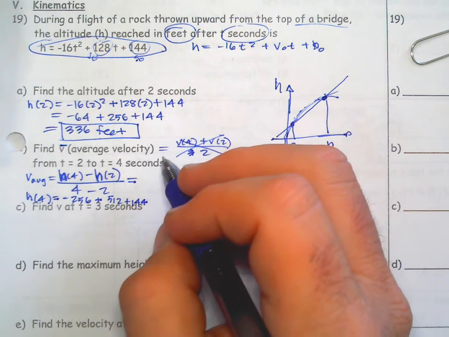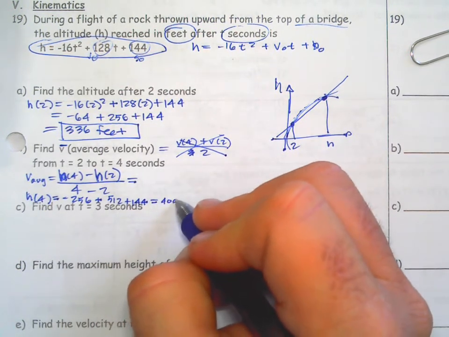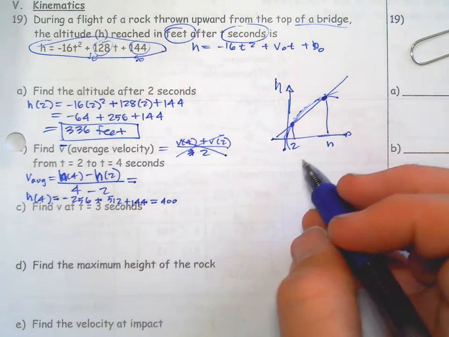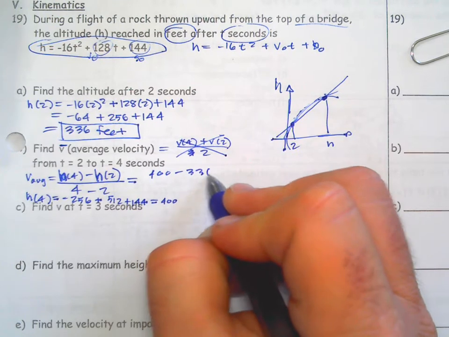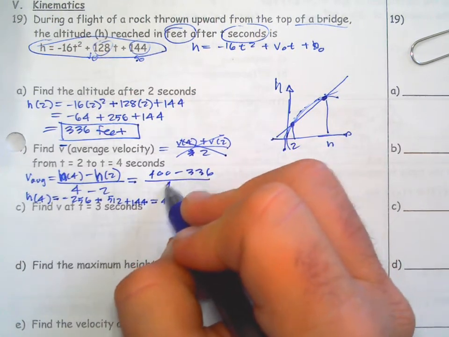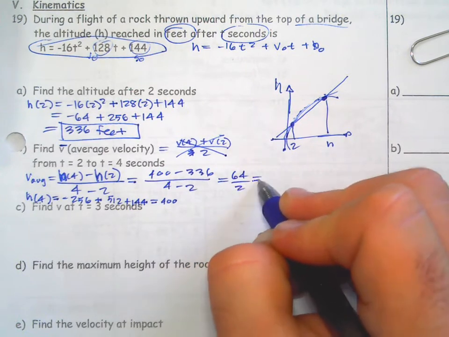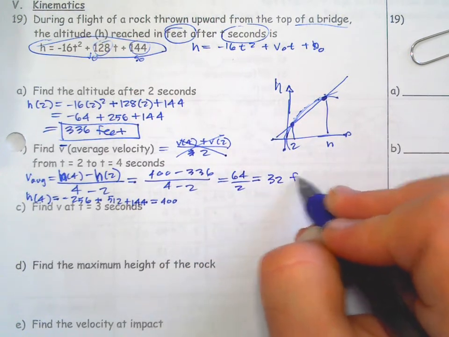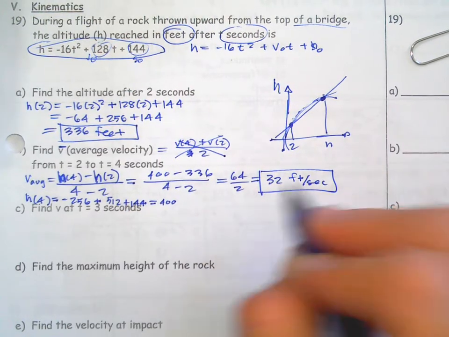So that's going to be 400. Okay, that's h4. So this is going to be 400 minus 336 over 4 minus 2. So that's 64 over 2, which is 32 feet per second. Units.